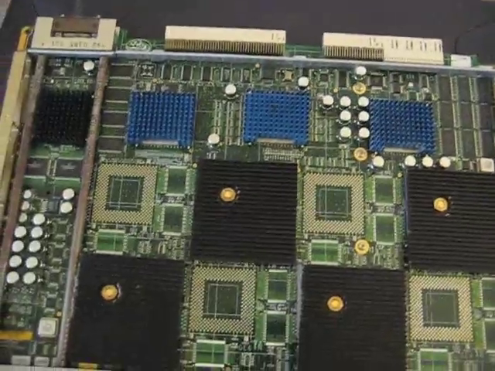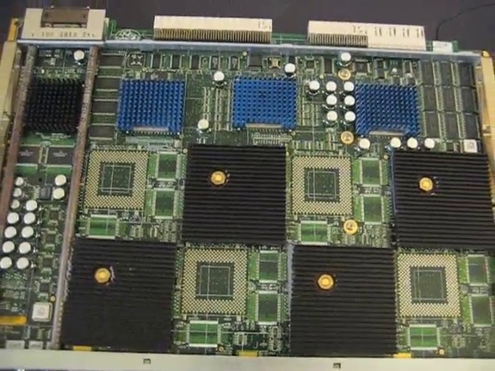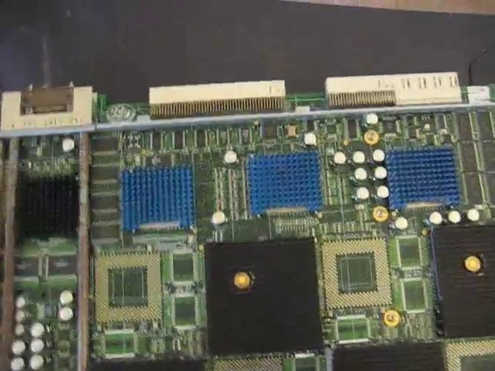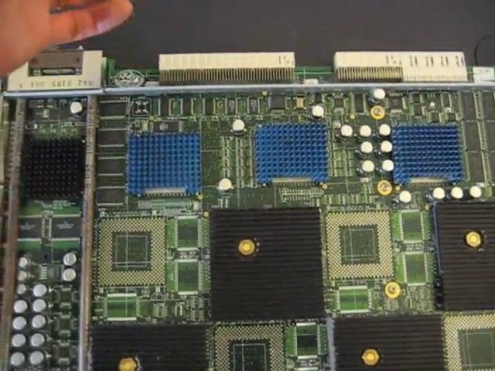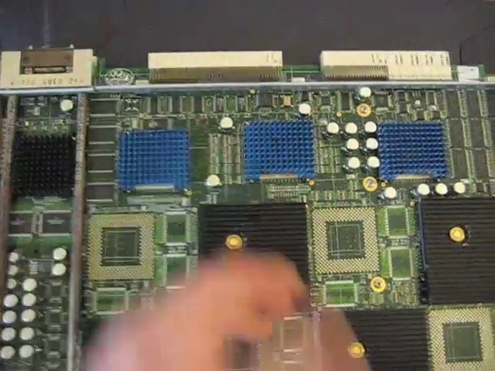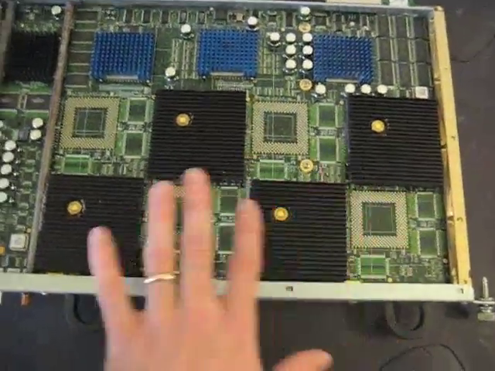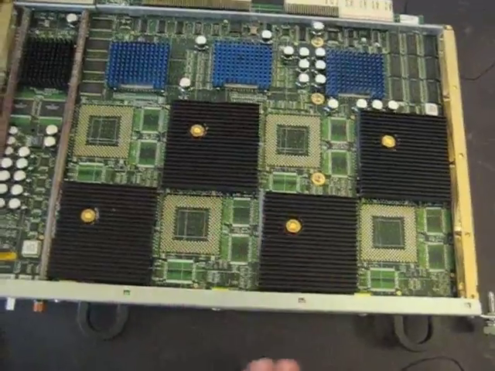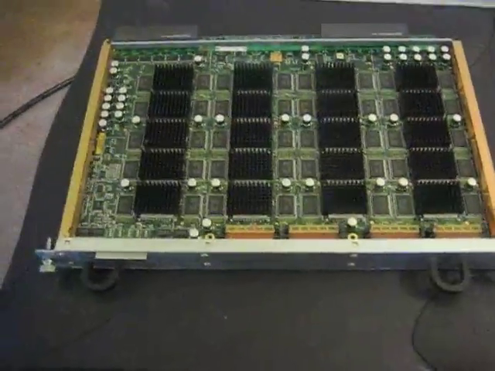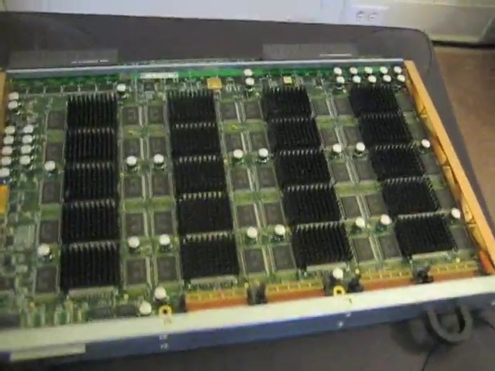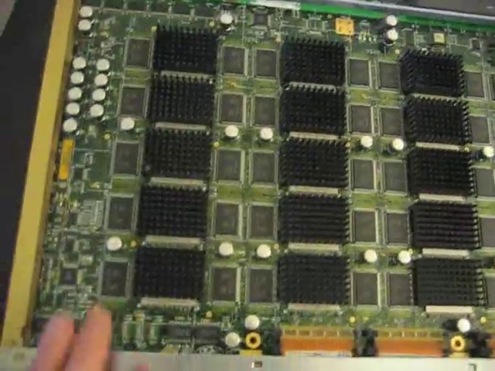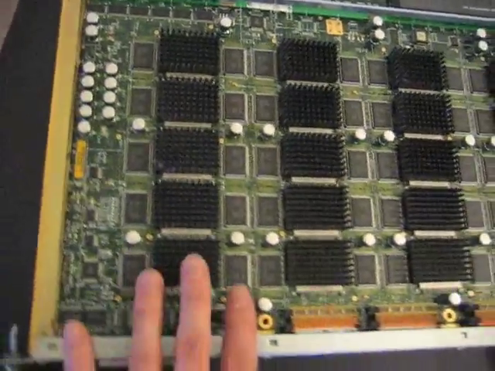I think that those are the geometry distribution units, which takes the graphics information off the bus from system memory and then works out how to spread it across the 4 geometry engines. Here is the raster manager card. As you can see, we have a whole stack of chips on here with memory on either side, 2 memory chips to each row, to each chip.